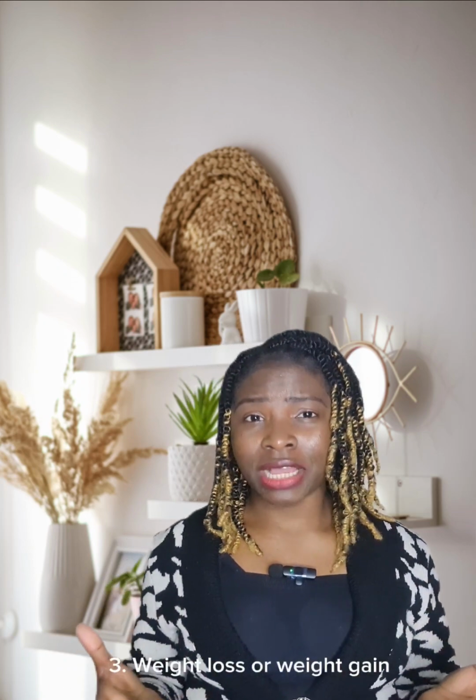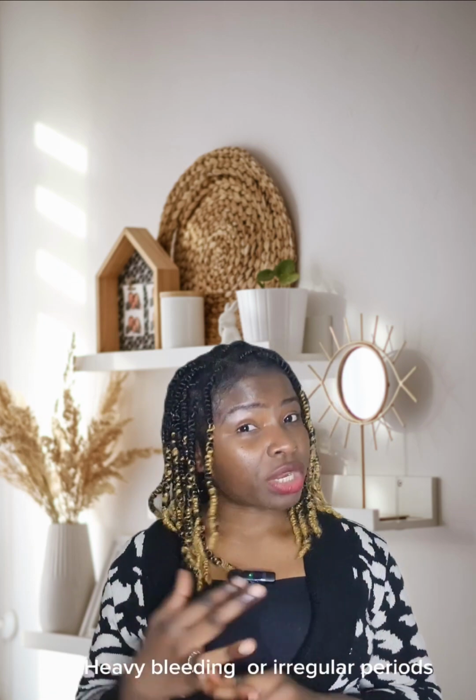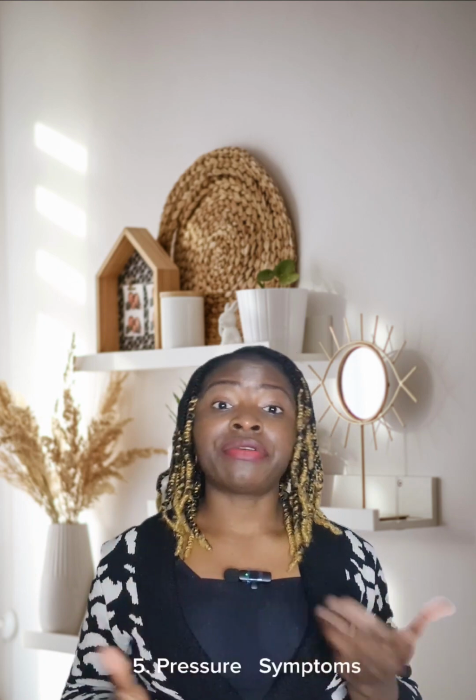Then we also talk about weight gain or weight loss. So when you experience these symptoms, there are things that require intervention. Then another symptom is heavy bleeding or irregular periods. Then we also have the pressure symptoms. In pressure symptoms, I mean when the cyst is exerting some kind of pressure on either the rectum or the bladder.